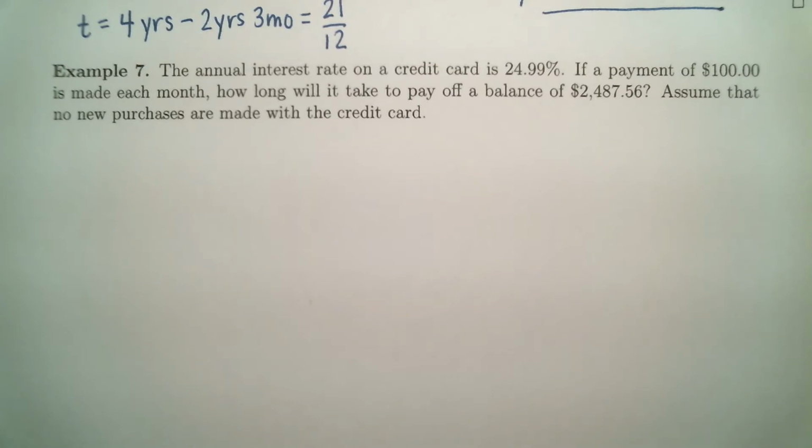Okay, this is another excellent question that you can find relatable to your everyday life, where you have a credit card balance and maybe you can only afford the minimum payment. Here in this question, the minimum payment might be $100. How long is it going to take you to pay off your credit card if you just continually make that minimum payment?